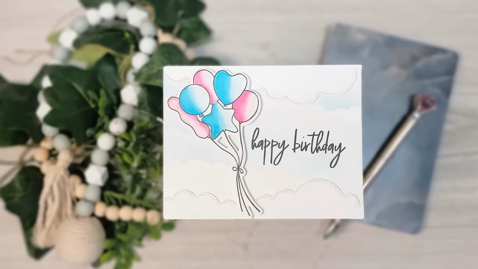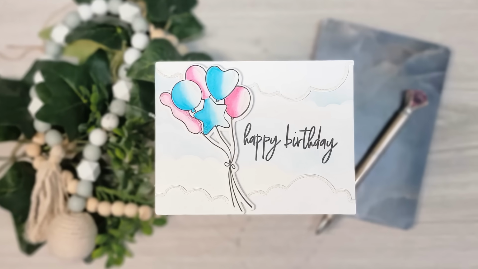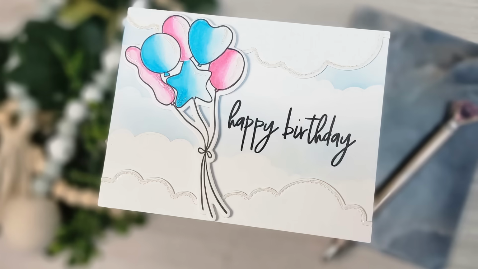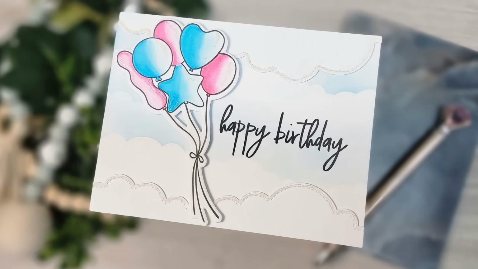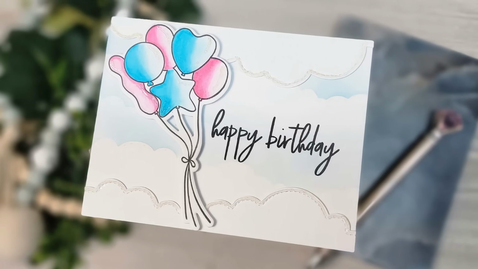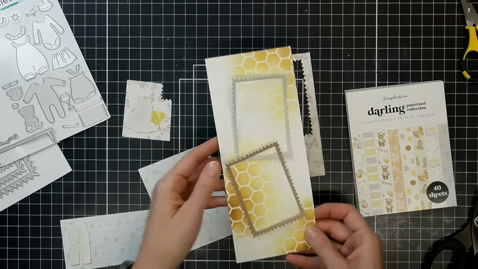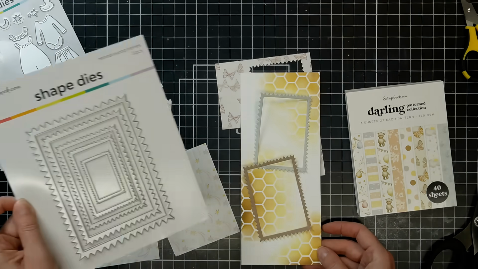I'm going to show you here just a couple close-ups of the card. The coloring doesn't look as drastic in real life. I think the lighting made it look like it was half white, half blue. I don't know what happened there. Okay, anyway, let's move on. We are going to move on now.